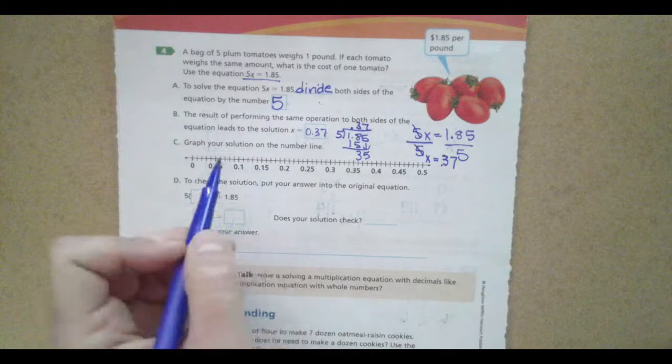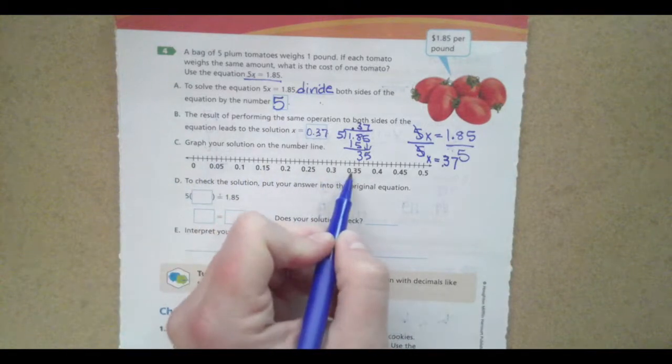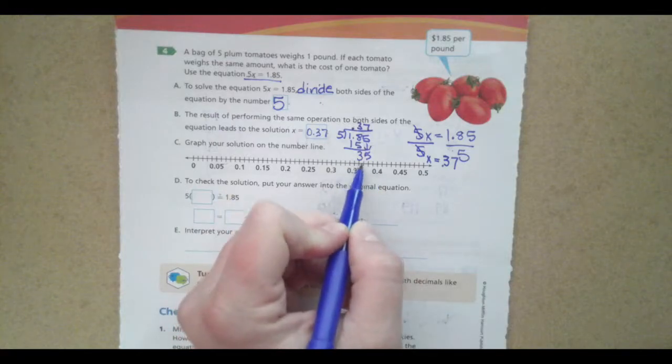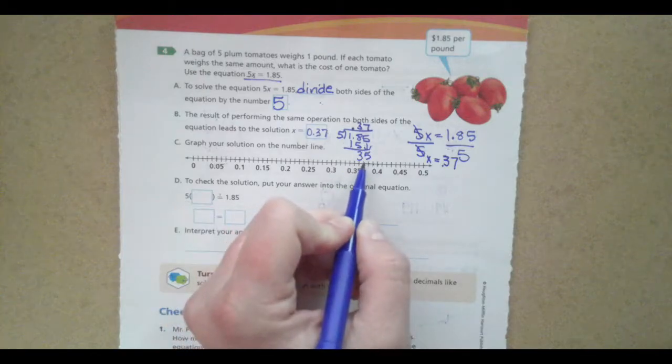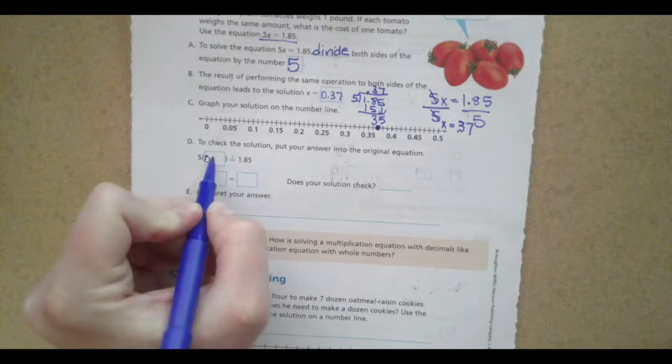So we have to go down here 0.3, 0.35, and 0.4. And there's 1, 2, 3, 4, 5. All right, so if we have 0.35, 0.36, 0.37 would go right there. So to check the solution, we need to put our answer into the original equation. So if we try 5 times 0.37, it should equal 1.85. And it does, because we're brilliant geniuses.